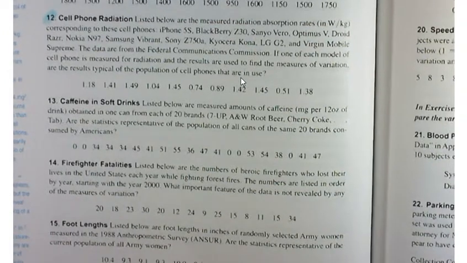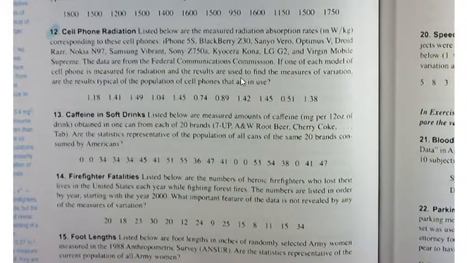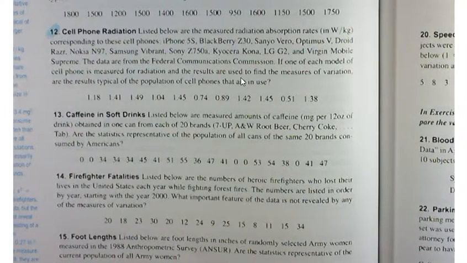Let's move down to cell phone radiation. This is a good one in case you're looking at one of the problems from the homework the other day about the Coca-Cola or the different types of pop. A whistleblower measured radiation absorption rates corresponding to all these different cell phones. If one of each model cell phone is measured for the radiation, the results are used to find the measures of variation. Are the results typical of the population of cell phones that are in use? So I guess someone's shaking their head no. Do we agree? Is it typical?